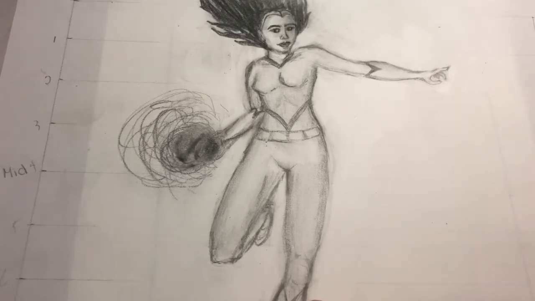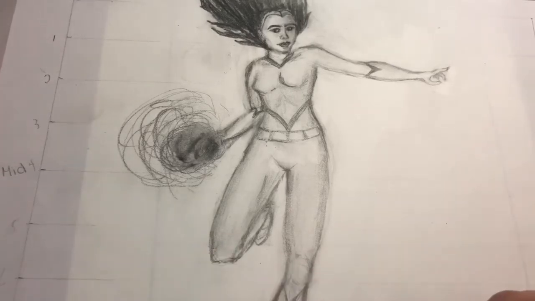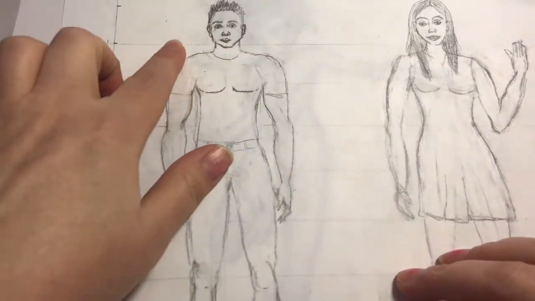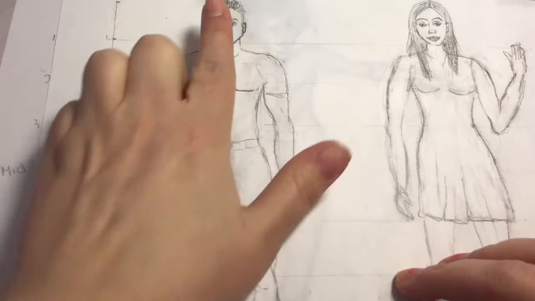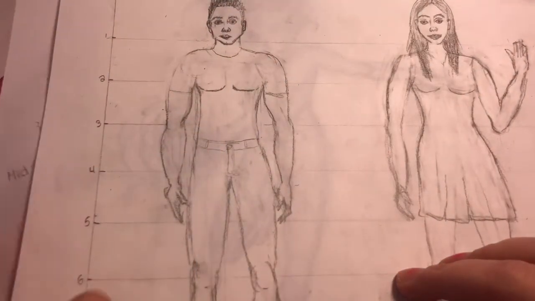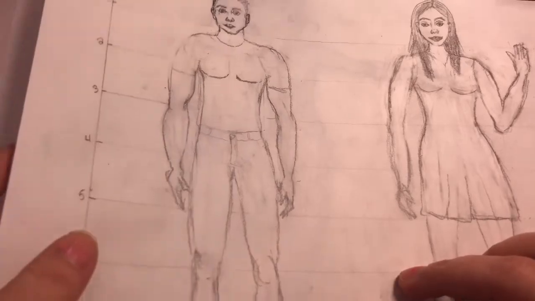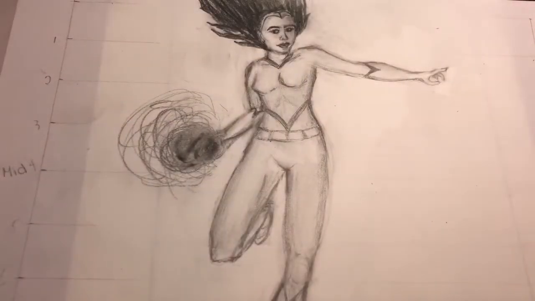So the last two segments we learned how to draw the human face and how to draw the body, but only straight on. We looked at the proportions of the body and how we measured them going by the head. Now we're going to look at how things change when we change up the body movement.